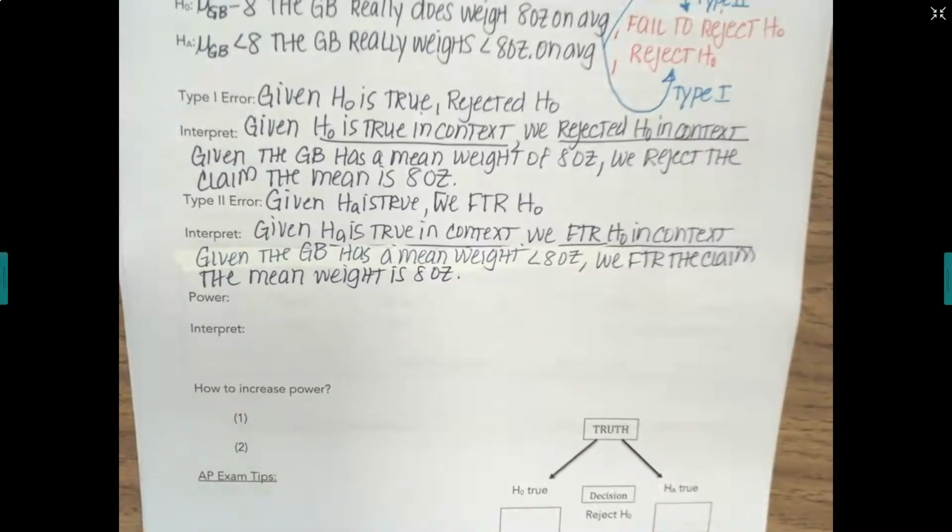Okay, hopefully this is a little cleaner way of thinking of how you would interpret your type 1 and type 2 errors. It gets you straight to the point, helps you deliver your message.